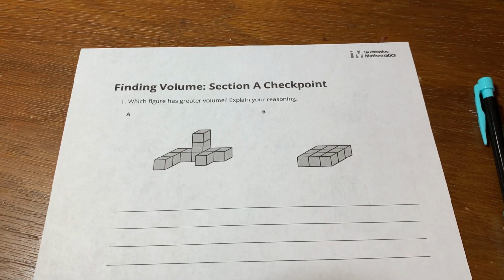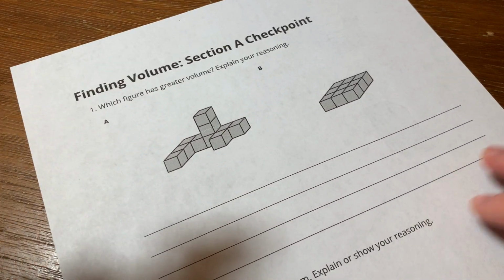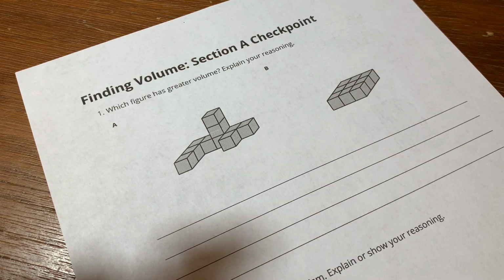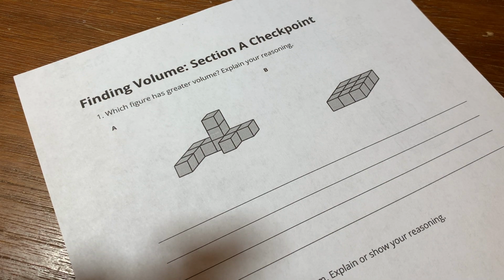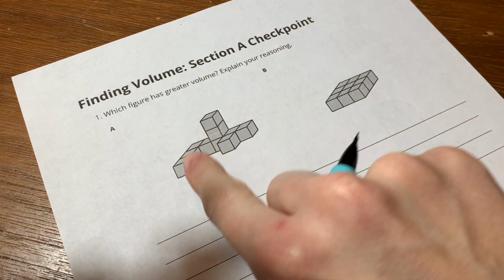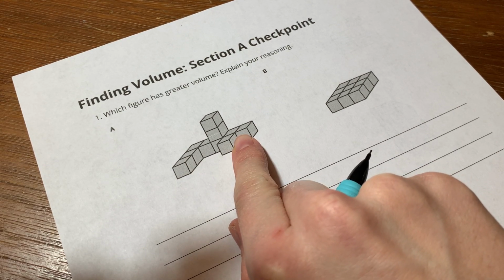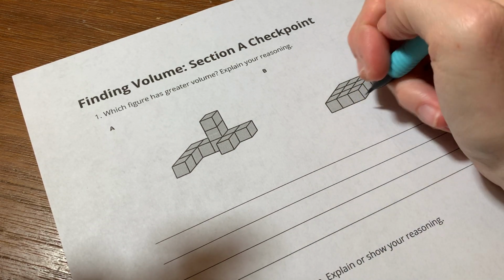Explain your reasoning. So one thing that I noticed was that sometimes people ended up miscounting, and they were telling me that these were exactly the same. So if I go ahead and count the cubes, which in this case, on this figure, we would want to count the cubes since it's such an irregular shape. It's not something like this. It's not easy to multiply.